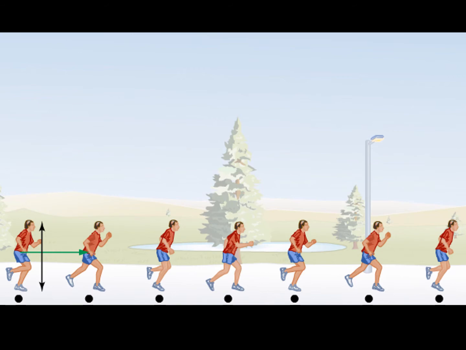Here we see a runner moving to the right at what we call a constant velocity. So every interval, which is every new picture, the runner moves the same amount. If you take the center of the runner as your position, notice how those dots are evenly spaced out.